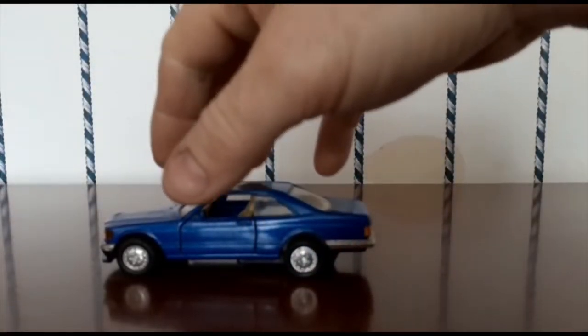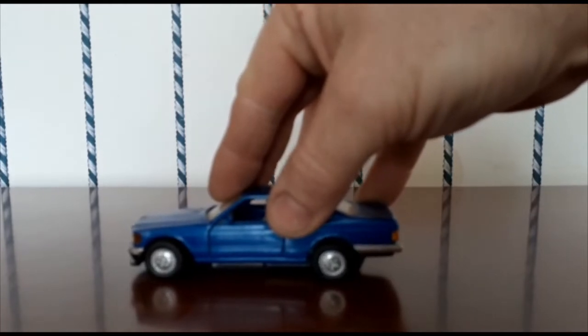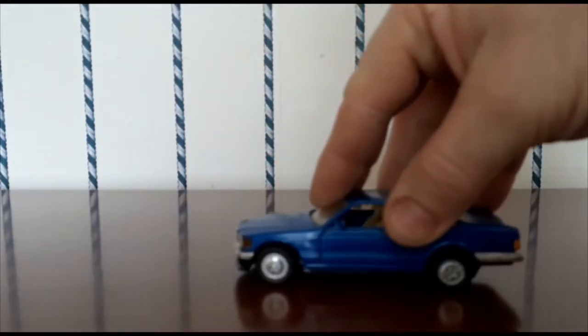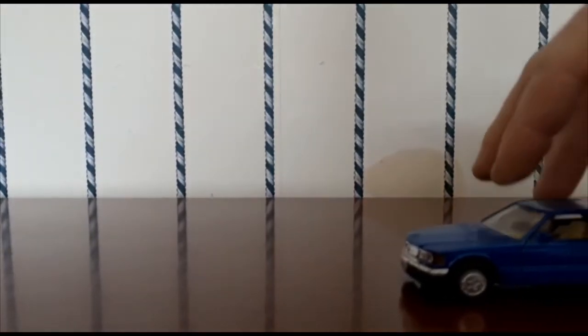So what's happening is as we pull the car back, the elastic store is filling. As the elastic store is filled, we can release the car, the elastic store will empty and the kinetic store will fill. It's transferred by a mechanical pathway.